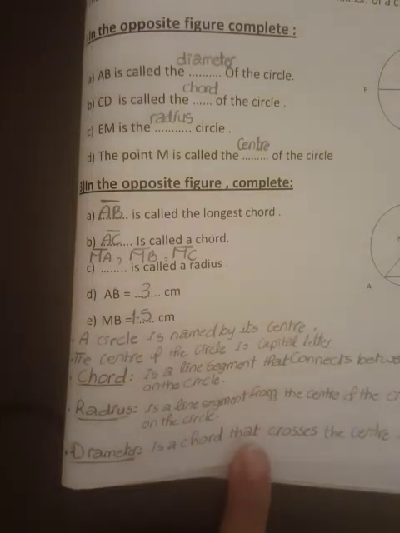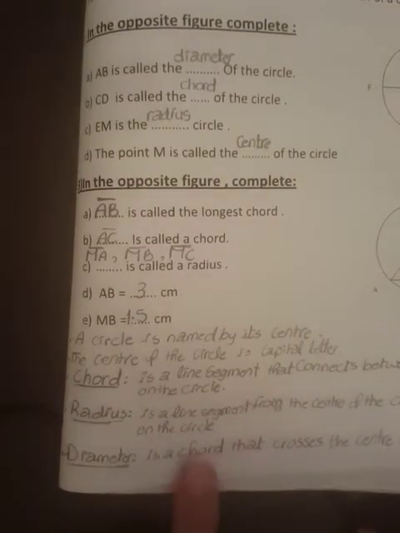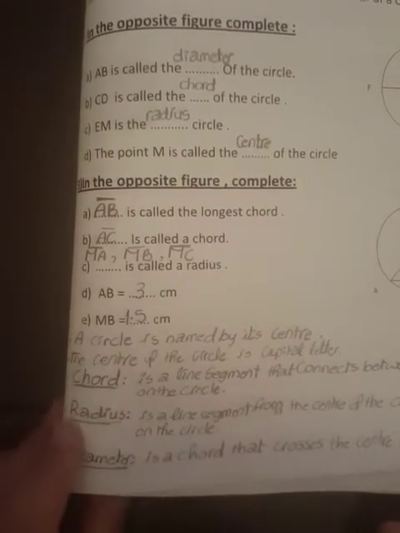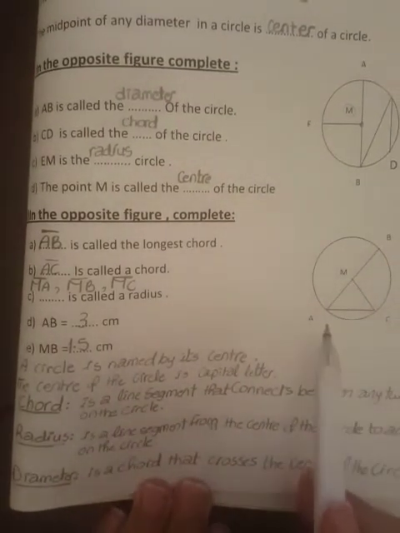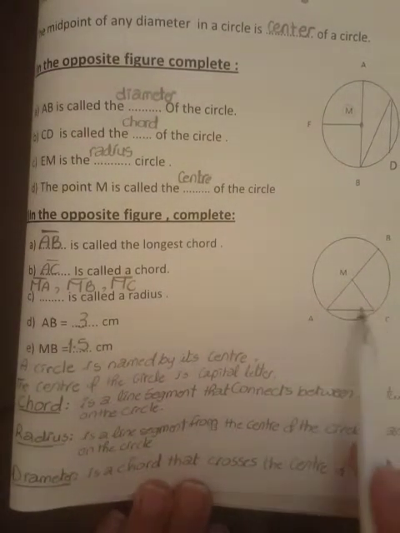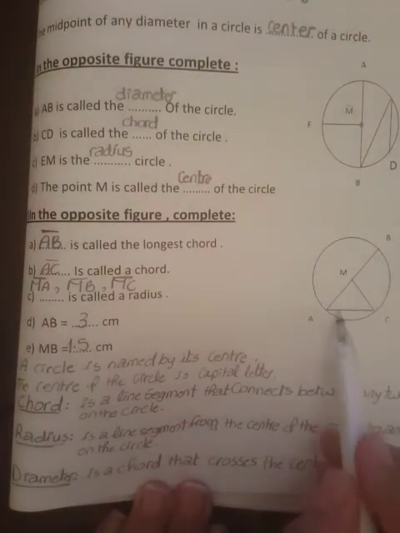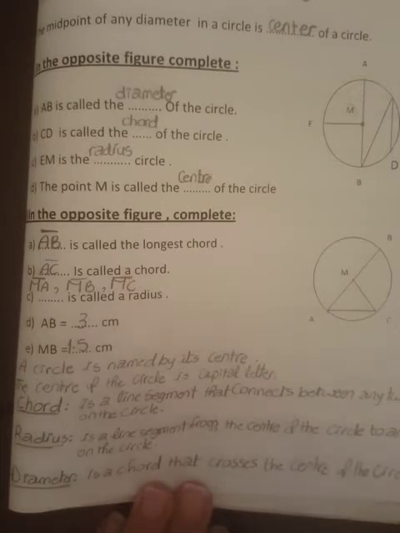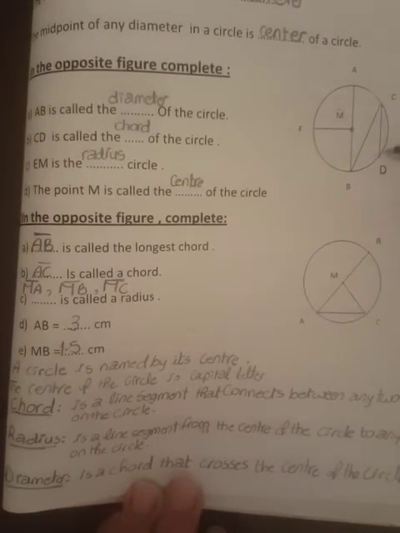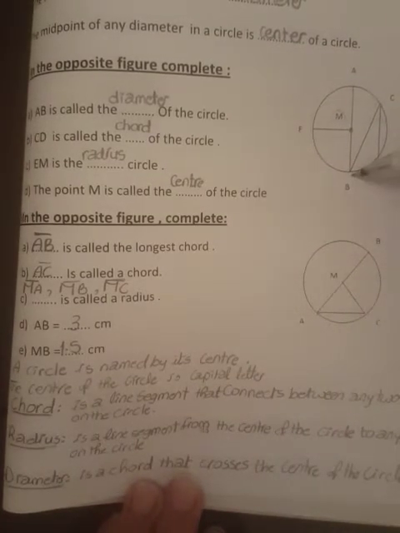We have a chord in the circle. We have a chord, a radius, and a diameter. What is the meaning of chord? A chord is a line segment that connects 2 points on the circle. This is a chord. It is a line segment connecting 2 points on the circle. This is a chord.